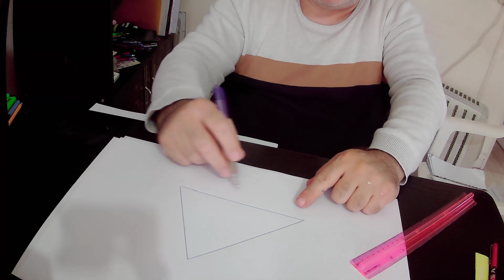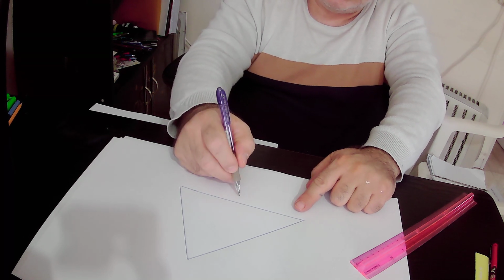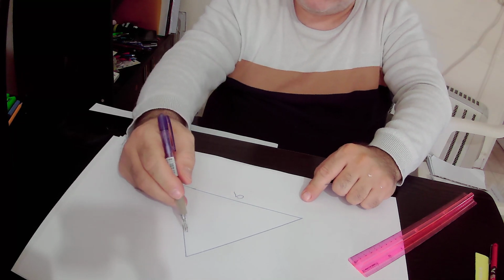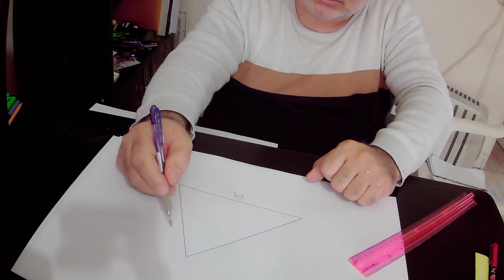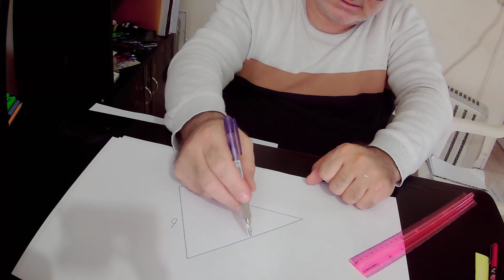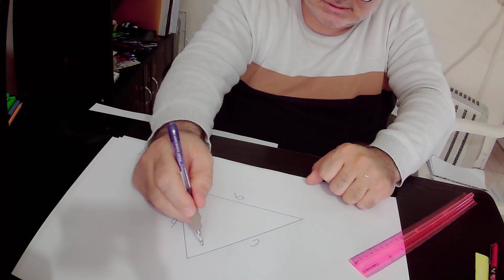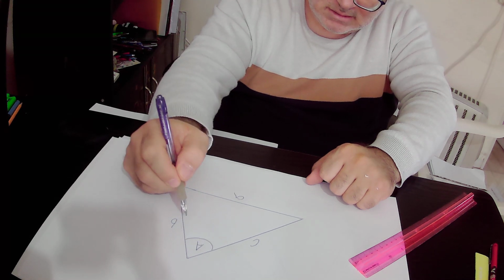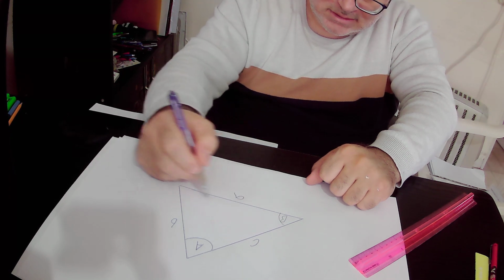we know that the length of this side is equal to A units. The length of this side of the triangle is equal to B units, and the length of this side of the triangle is equal to C units, and we also know that this is angle A, this is angle B, and this is angle C.